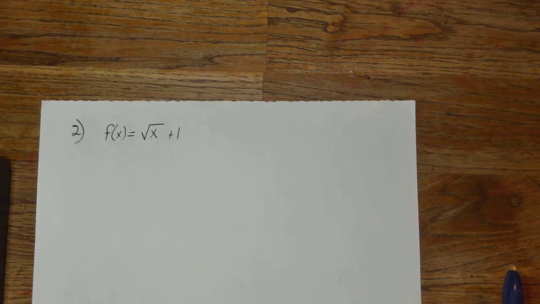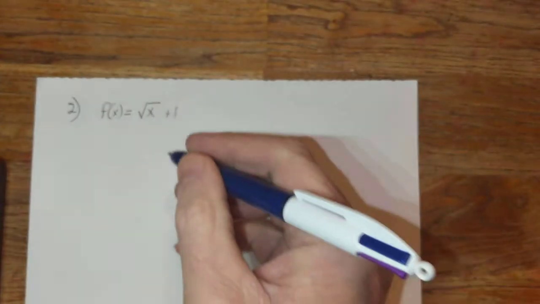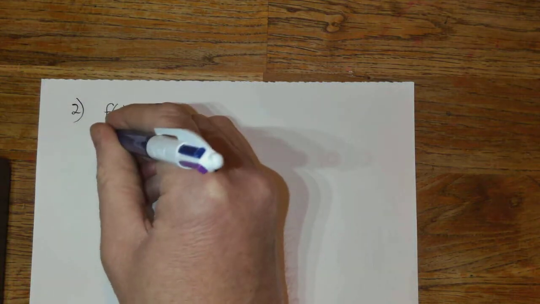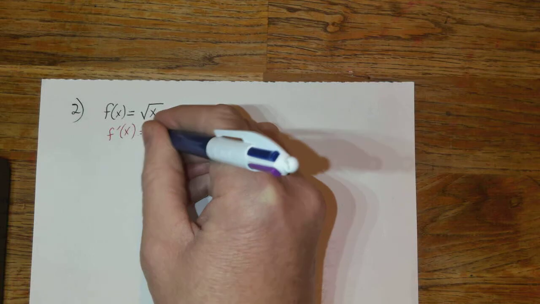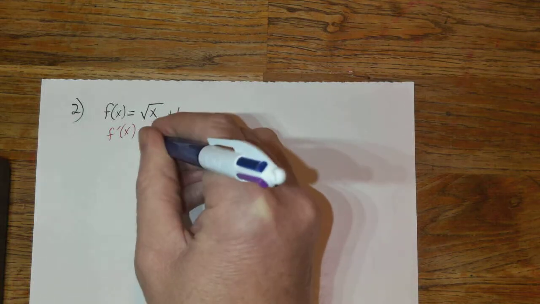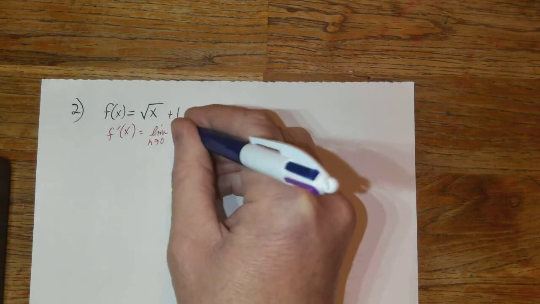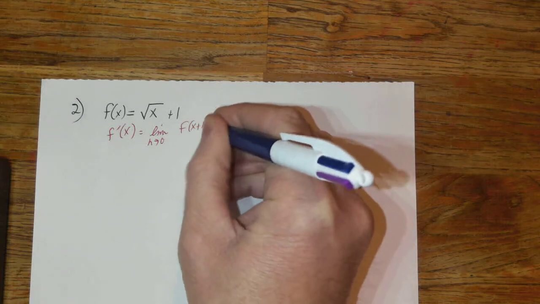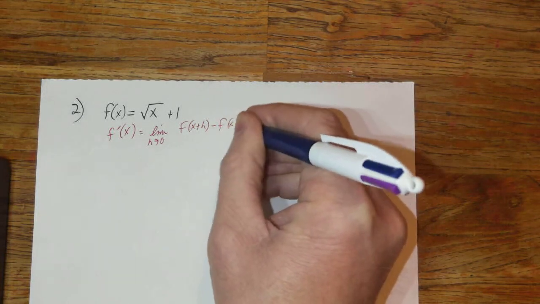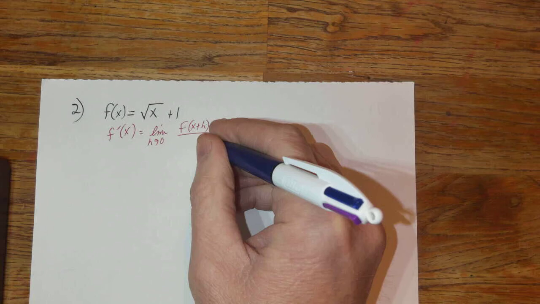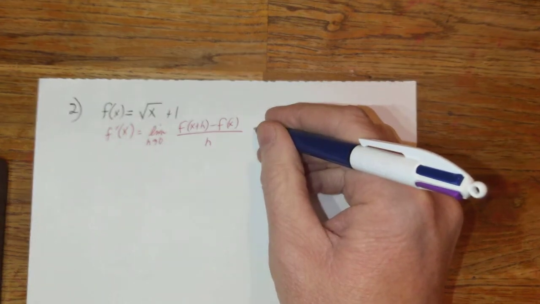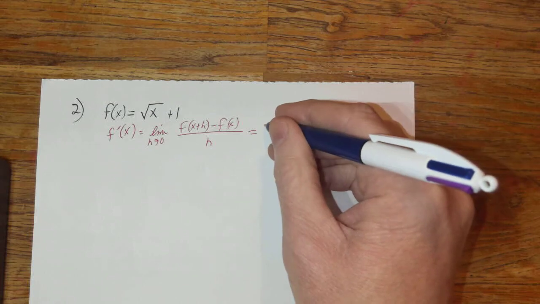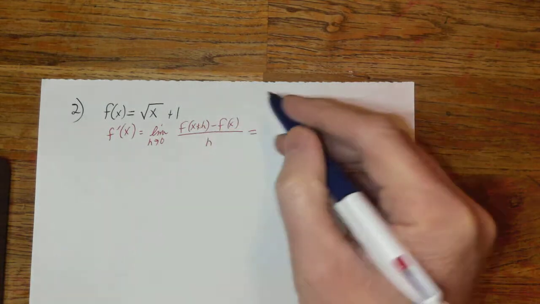Next example. Now we have a square root function here. F prime of x is the limit as h approaches 0 of f of x plus h minus f of x over h. Okay, so I'm going to put the x plus h.